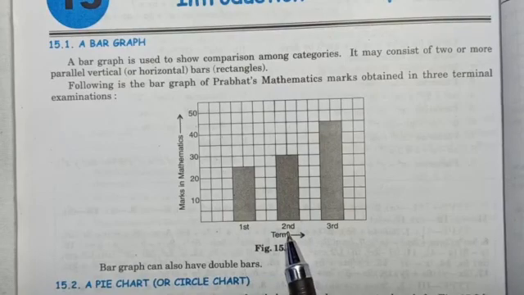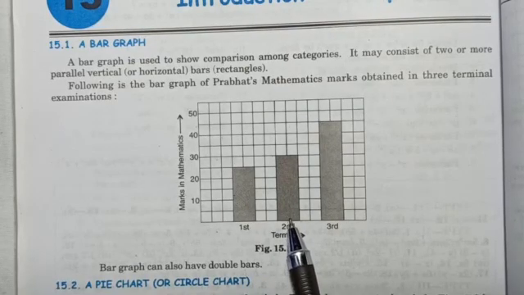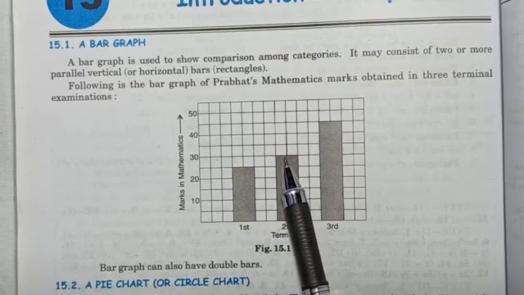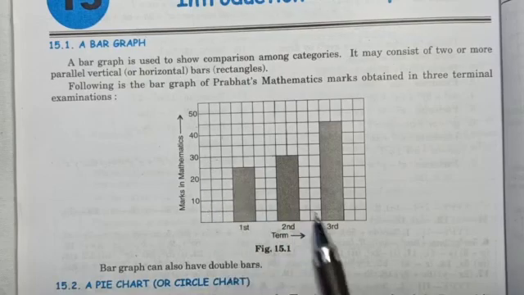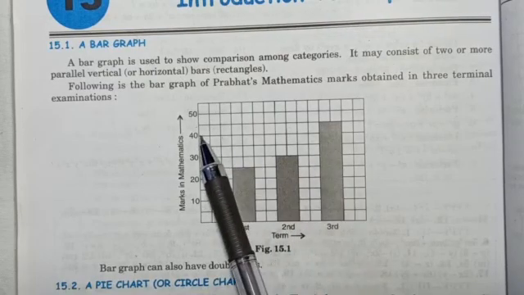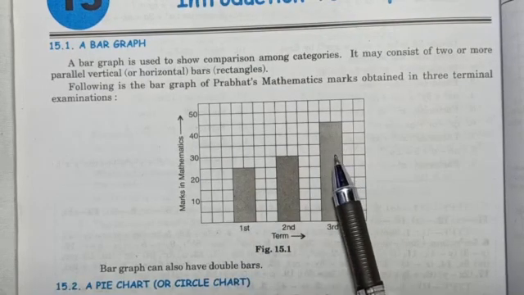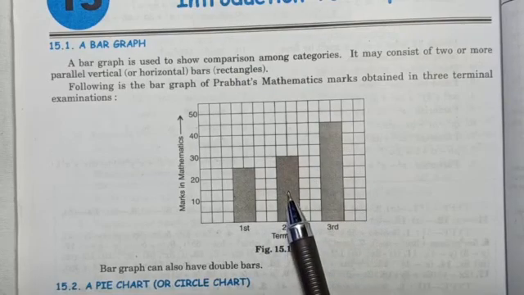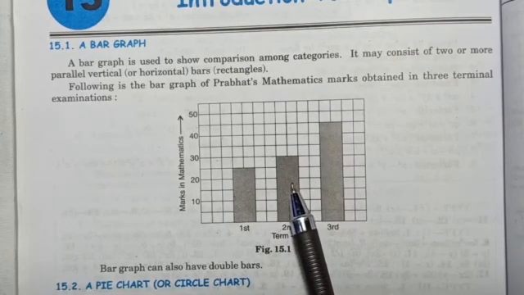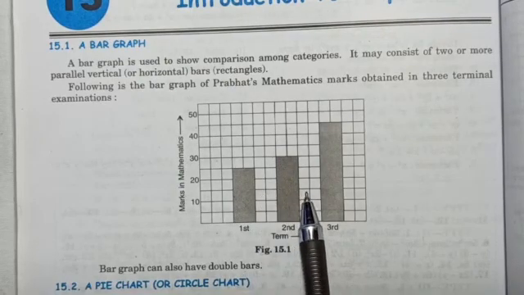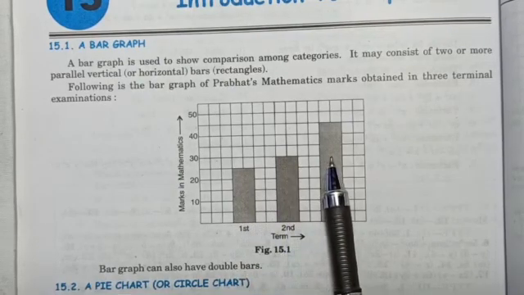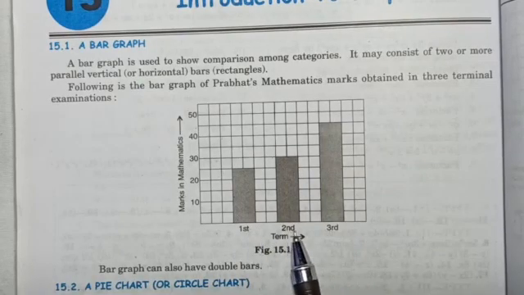In the second term, the height of the bar reaches up to 30. So in the second term, Prabhat is getting 30 marks, and in the third term the height of this bar reaches up to 45. This is 40, this is 50, and the middle is 45. So this represents Prabhat's marks obtained in 3 terminal examinations. While drawing a bar graph, in between 2 bars there is a gap. This is gap, this is gap, and these bars represent the marks obtained by Prabhat in first term, second term, and third term.